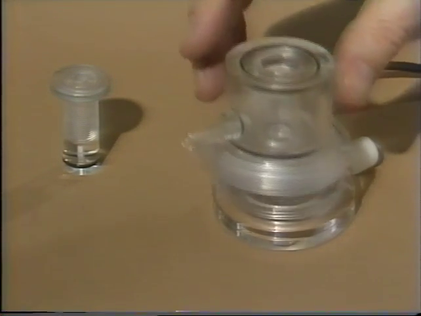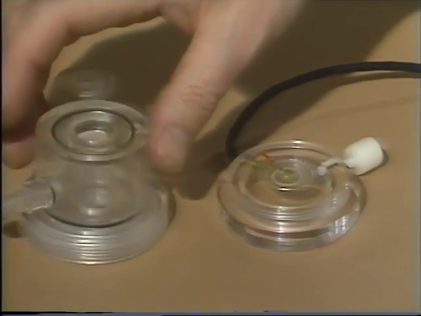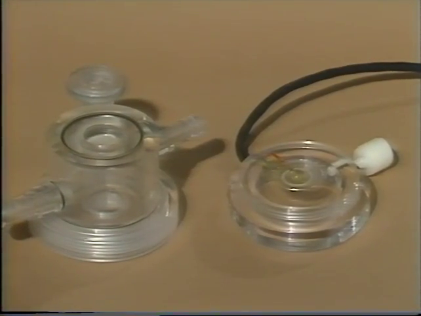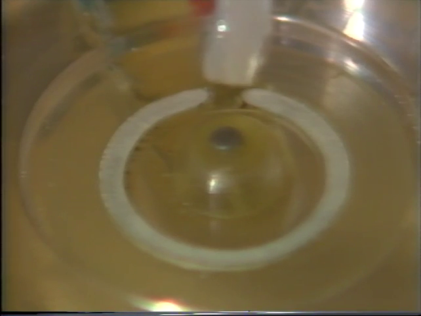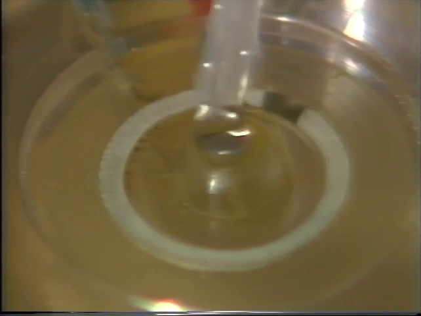This is a device which measures the concentration of oxygen in a solution. It consists of two pieces of metal, one silver and one platinum, which are immersed in an electrolyte, saturated potassium chloride solution.